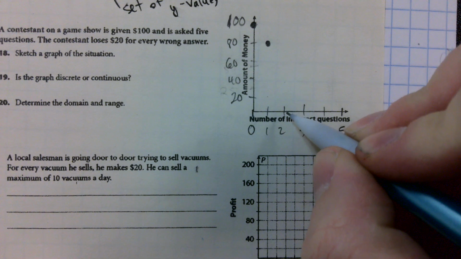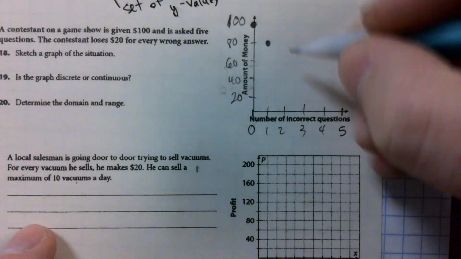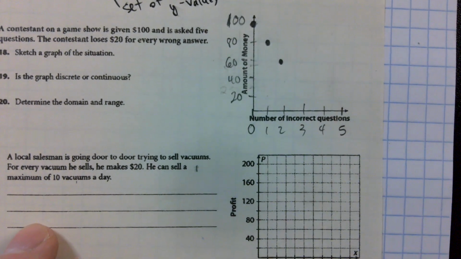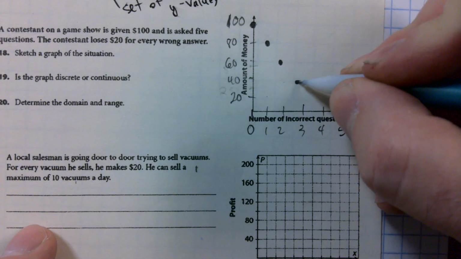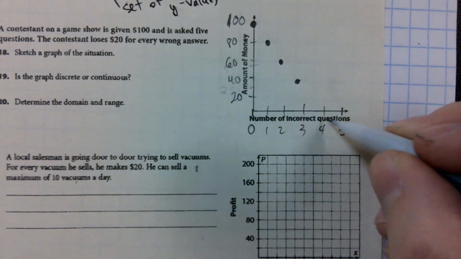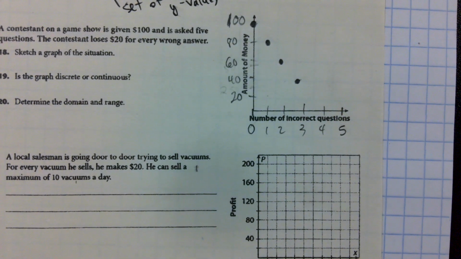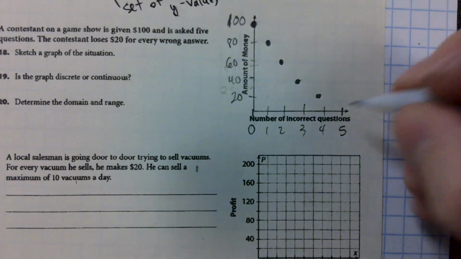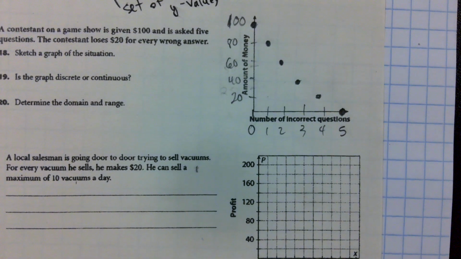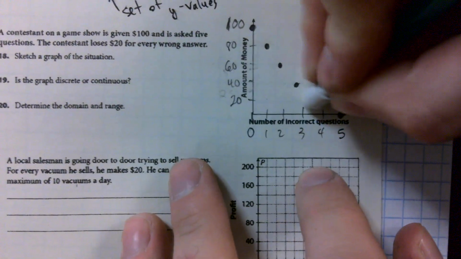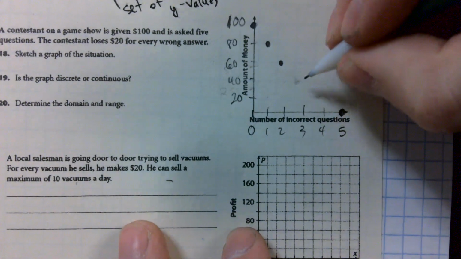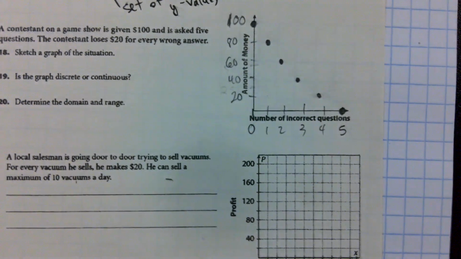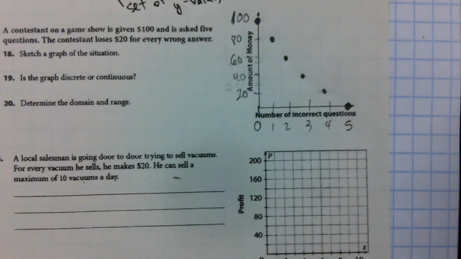If I get 2 questions wrong, how much money am I left with? 60. If I get 3 questions wrong, I've got 40 left. Obviously, it's not going to be perfect. If I get 4 questions wrong, how much money do I have left? 20. And if I got all 5 of them wrong, what am I left with? 0. There's my x-intercept. Now, this should be a perfectly straight line. Mine looks a little more curved because my axes aren't perfect, but you should see a decreasing graph.